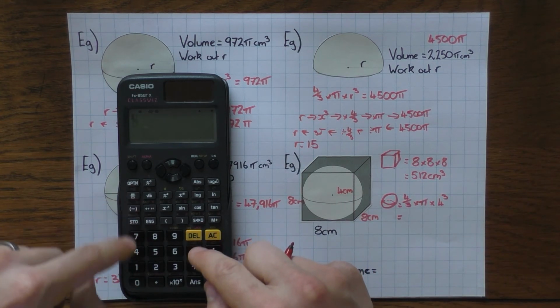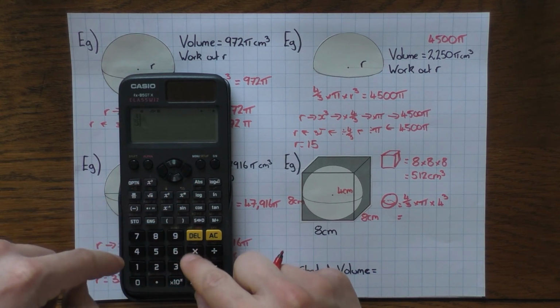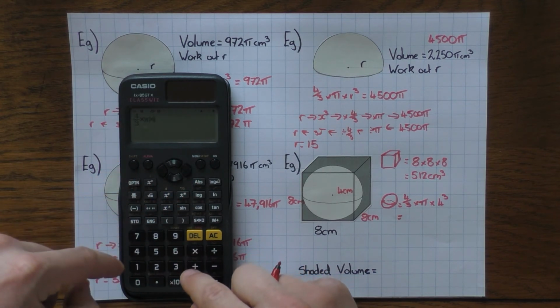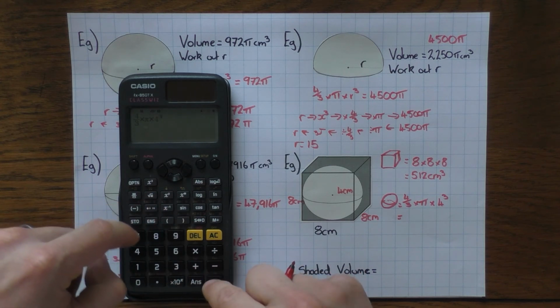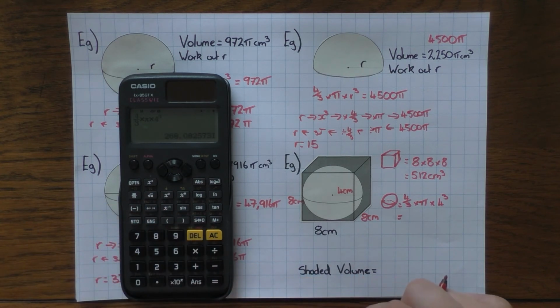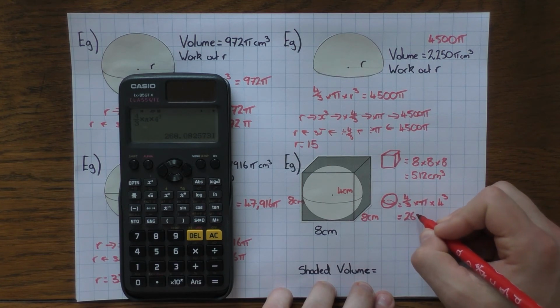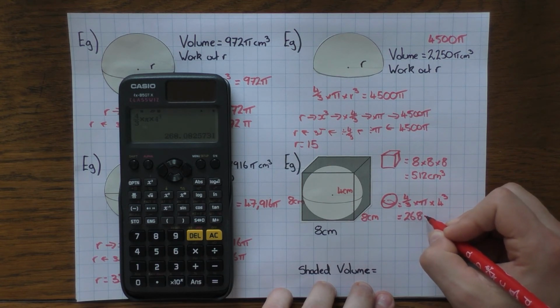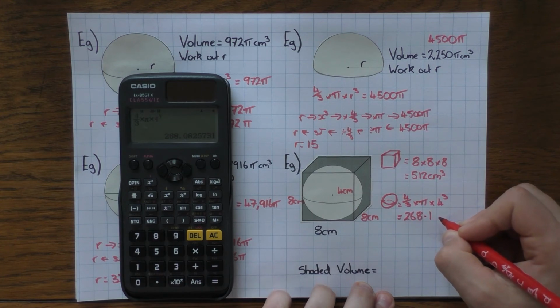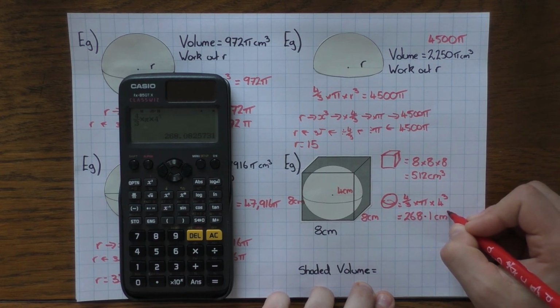Let's see what that comes out with. And that comes out with 268. I'm going to round it to 1 decimal place, so 268.1 centimeters cubed.